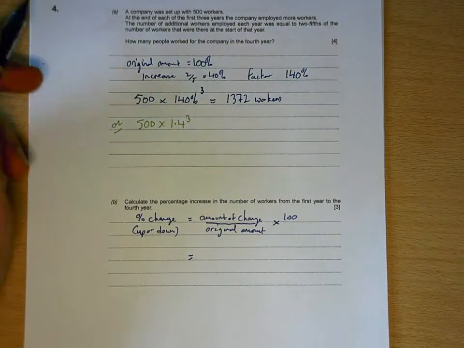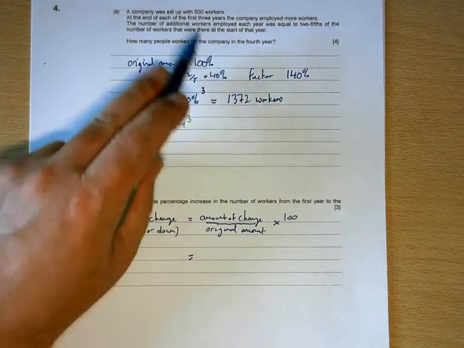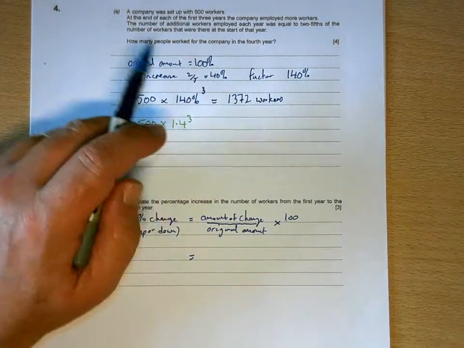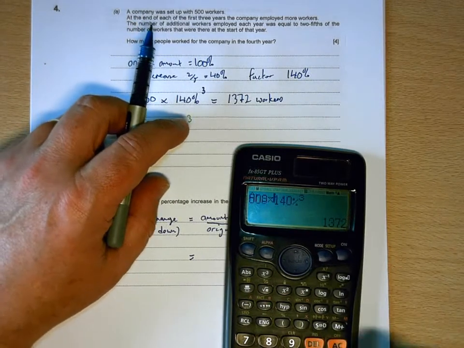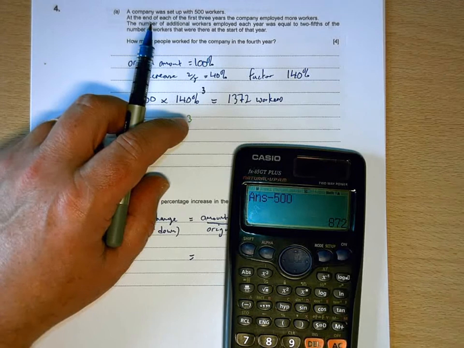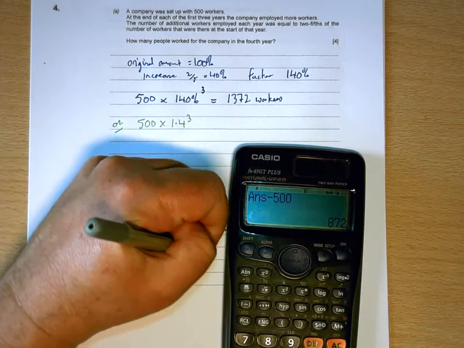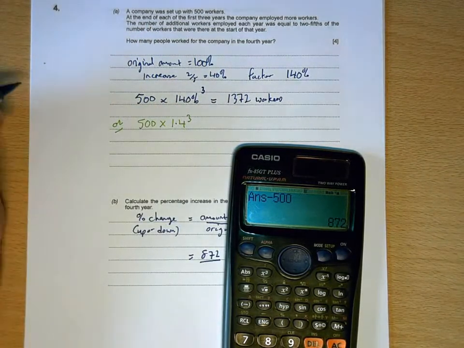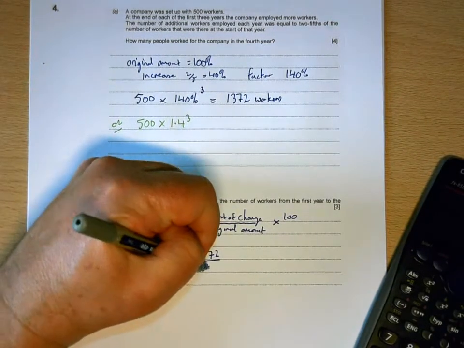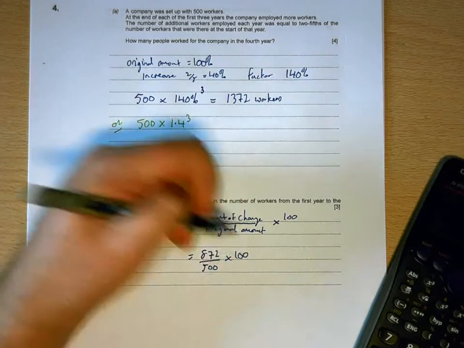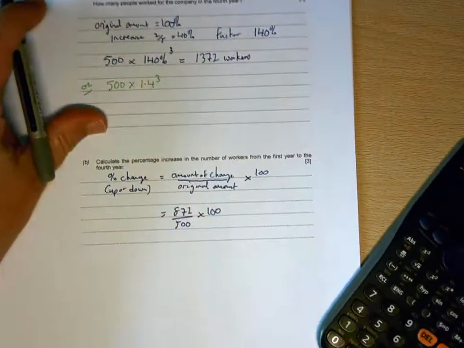So in this case we've gone from 500 to 1372, so the amount of change is 1372 less the original, 872, over the original, well the original was 500 workers, times 100.